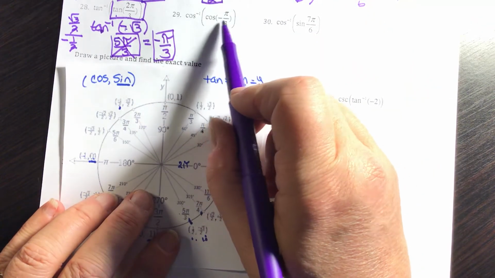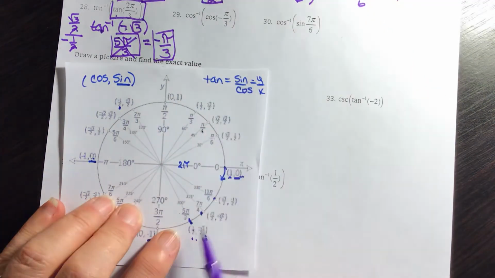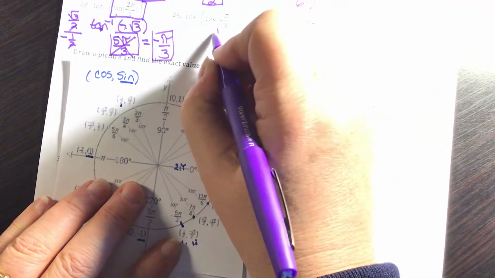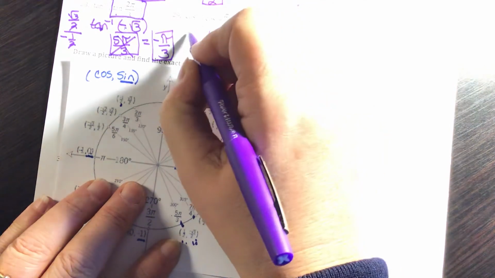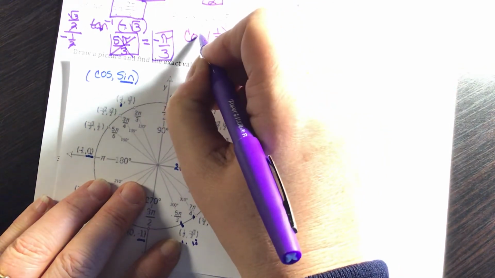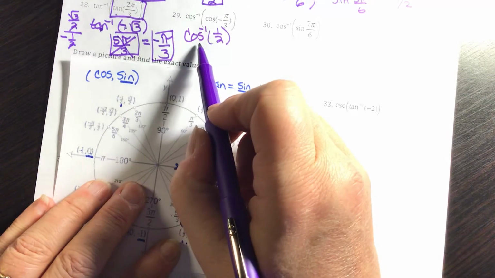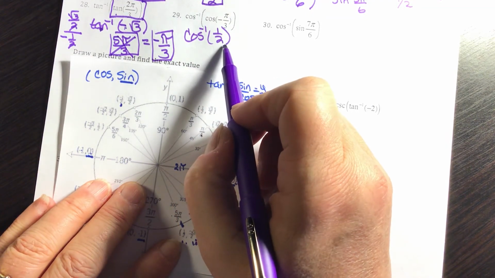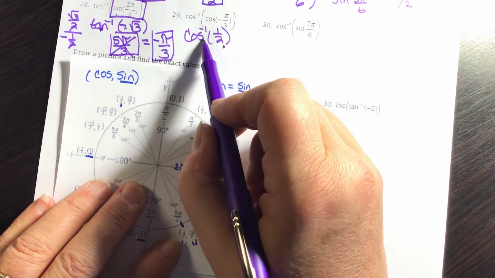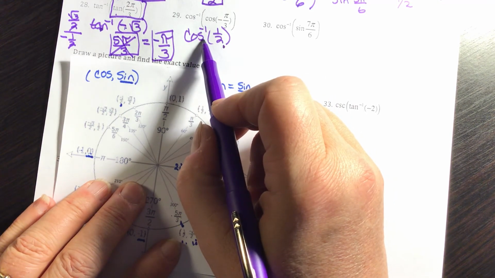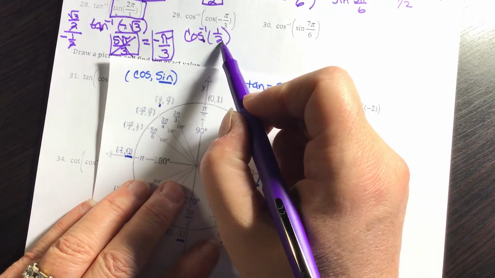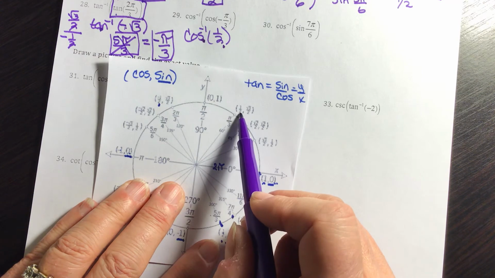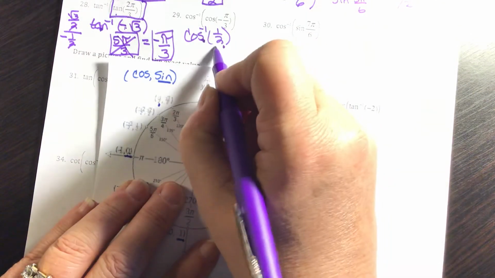Next one, cosine of negative pi over 3. Well, we're working with the same angle. So cosine of that is 1/2. And I want the inverse cosine. What angle would give me a cosine of 1/2? Now I have to look in quadrants 1 and 2, because that's the domain for inverse cosine. Which has an x coordinate of 1/2? It would be this angle, pi over 3.